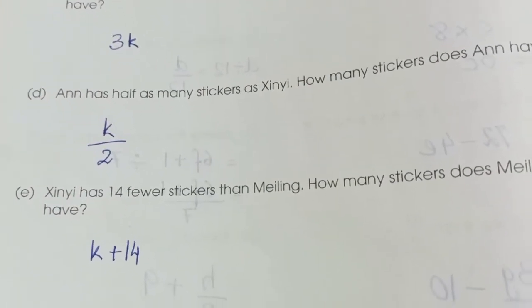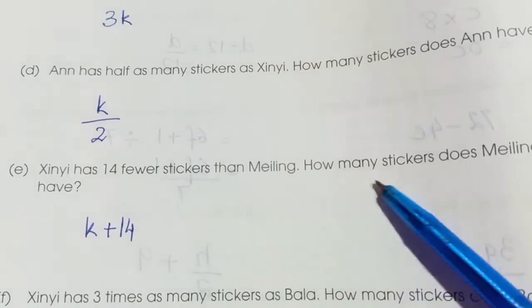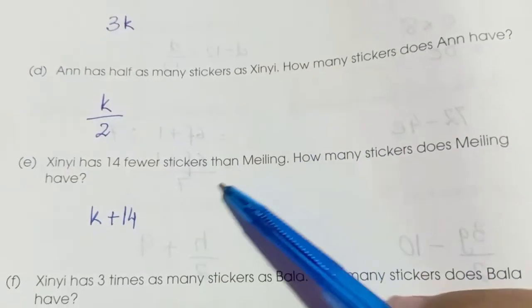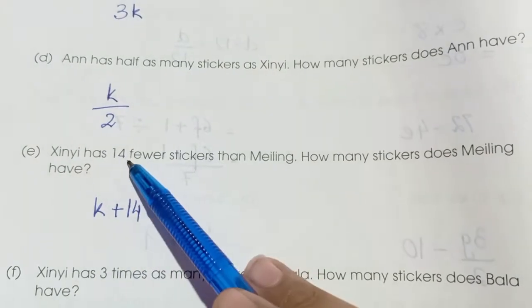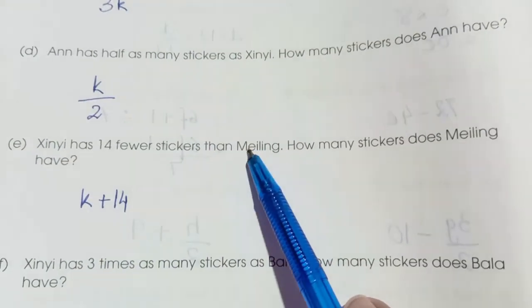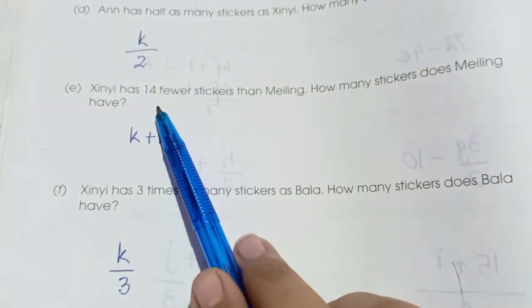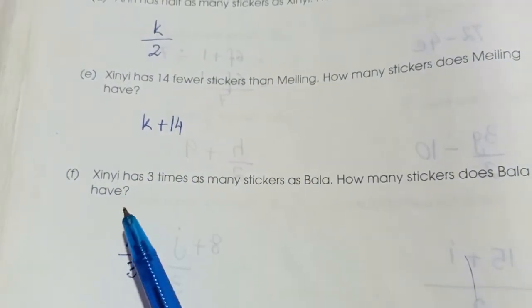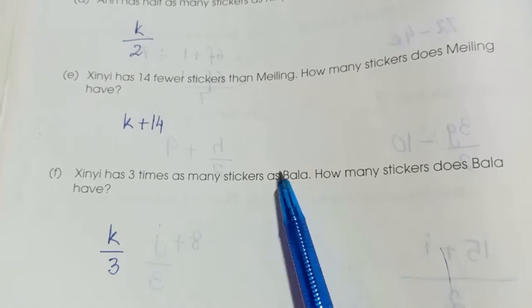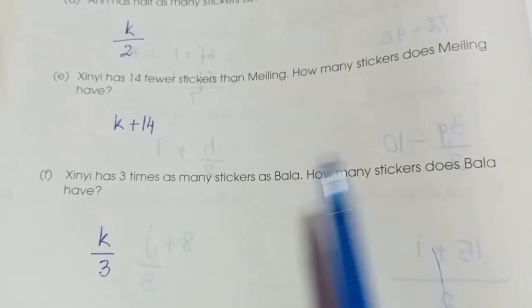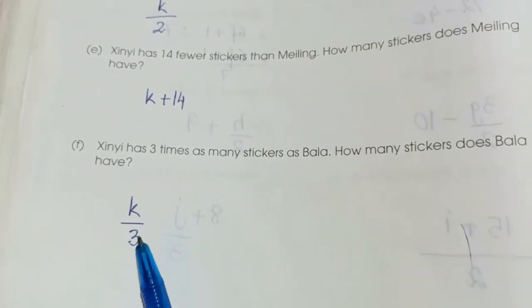Ginny has 14 fewer stickers than Milling. How many stickers does Milling have? K plus 14, because Ginny is having fewer, but we are asking for the Milling. So Milling is having 14 more. Ginny has 3 times as many stickers as Bala. How many stickers does Bala have? K upon 3.